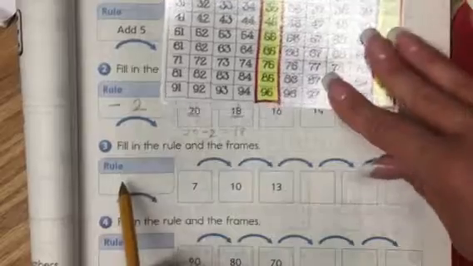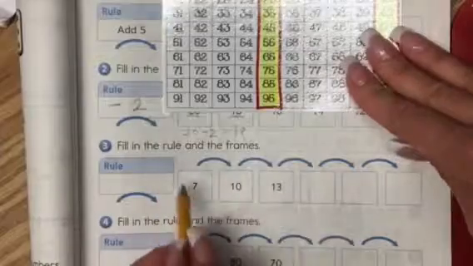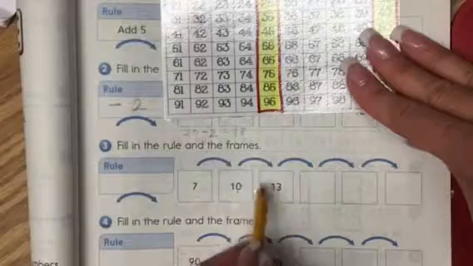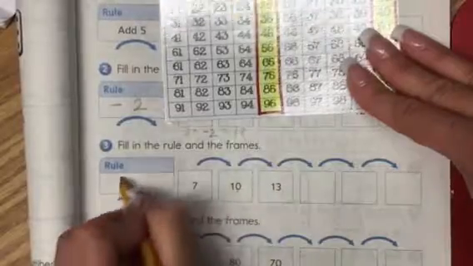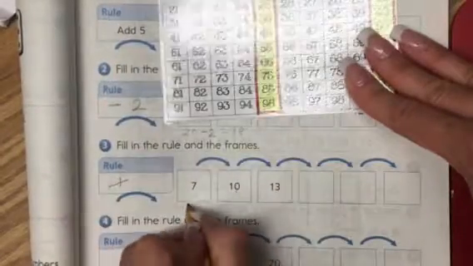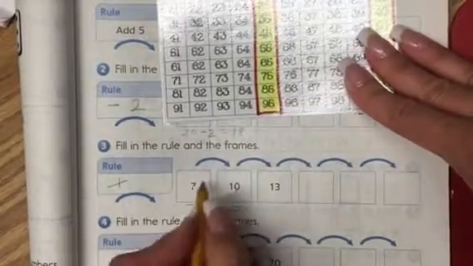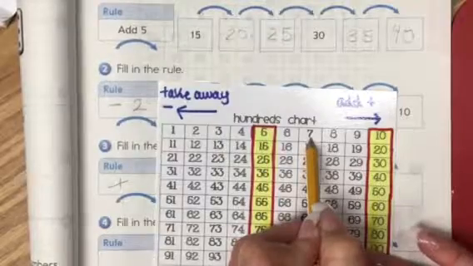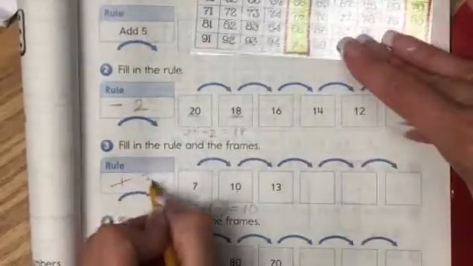Now we have to find a rule for number 3 also. And I have to look at the numbers and the clues I've been given. 7, 10, 13. So I have to relate counting to addition and subtraction. 7 is less than 10. So since 10 is more, I know I'm adding. And I'm going to relate this to addition and subtraction. So it's 7 plus what? I don't know. Equals 10. So I start on my number grid at 7 and I stop at 10. 1, 2, 3. So it is add 3.